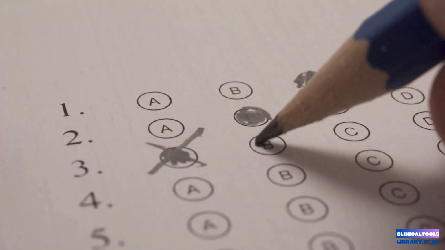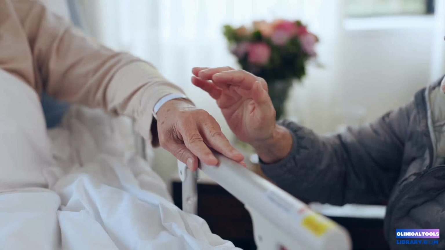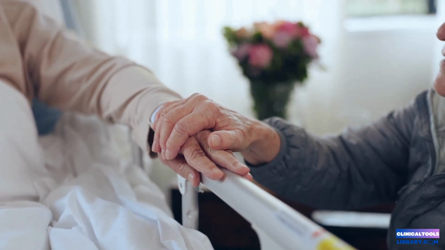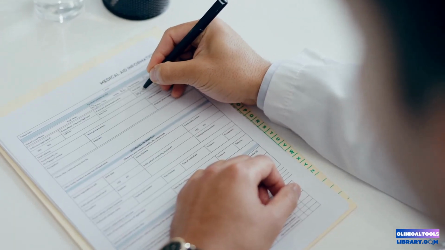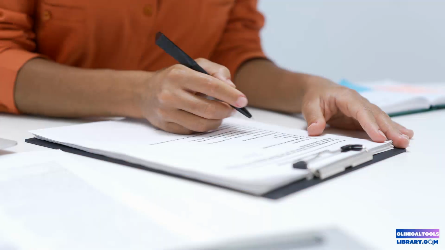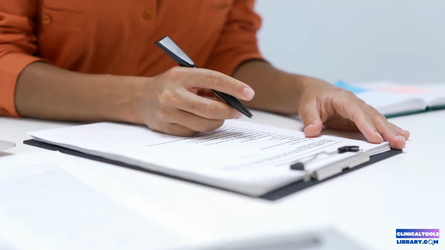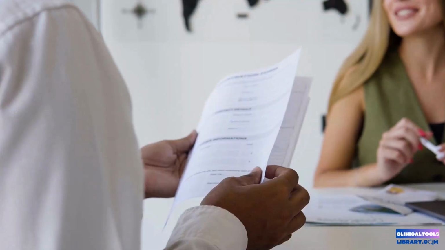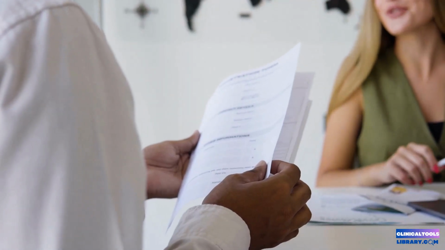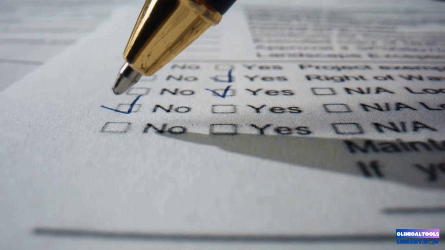The subjective assessment asks the patient or caregiver to rate nutritional status and health condition on a scale from good to poor. Each item carries a specific score, with the total summing to a maximum of 30 points. Scores between 24 and 30 indicate normal nutritional status, 17 to 23.5 suggest risk of malnutrition, and less than 17 denote malnutrition. Clinicians must consider these thresholds when interpreting results to guide appropriate nutritional interventions.